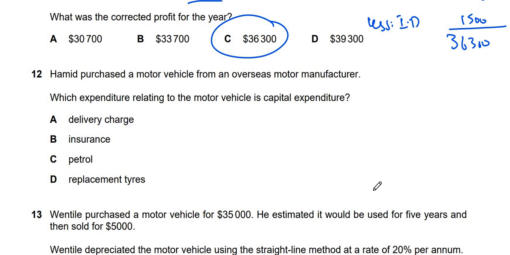Question number 12. Hamid purchased a motor vehicle from an overseas motor manufacturer. Which expenditure relating to the motor vehicle is capital expenditure? So look, insurance, petrol and replacement tires are part of revenue expenditures because you will do it again and again and again and again. Delivery charge is a capital expenditure, because all expenditure from acquiring to putting the vehicle in a usable state is part of capital expenditure. So the answer is A. Hope you guys get it.